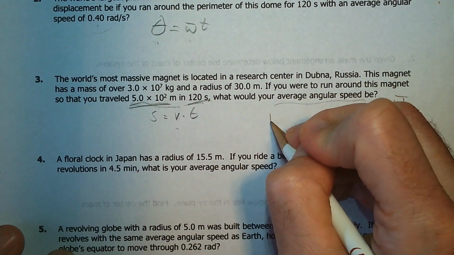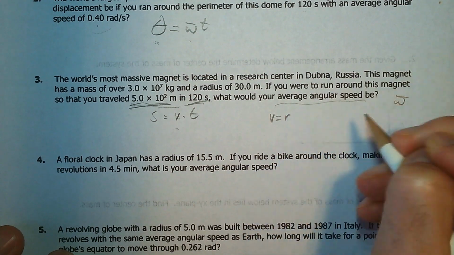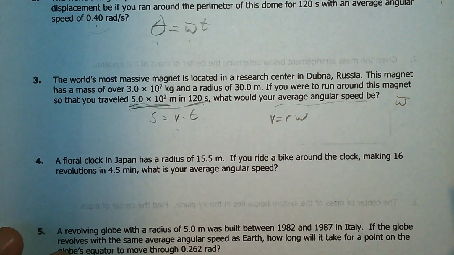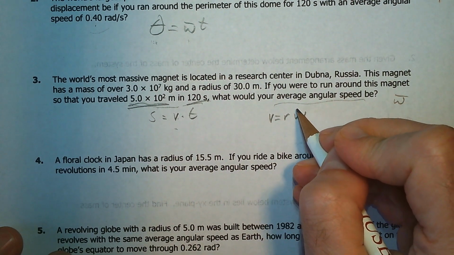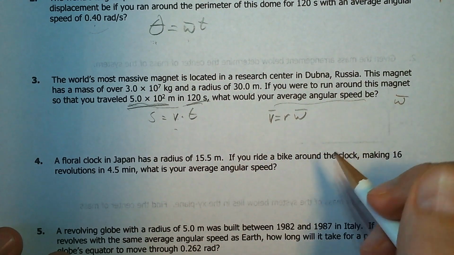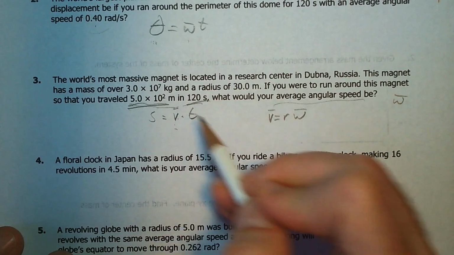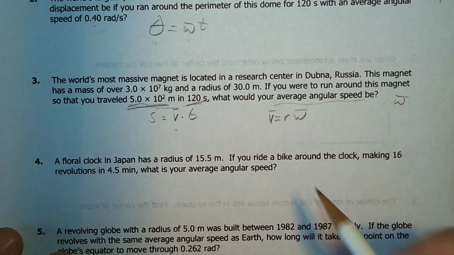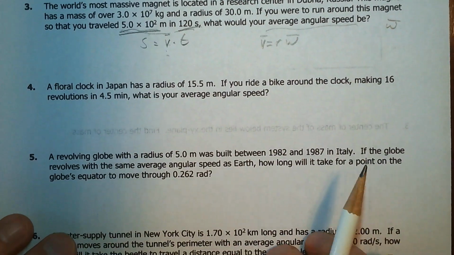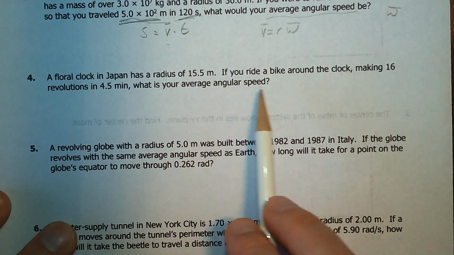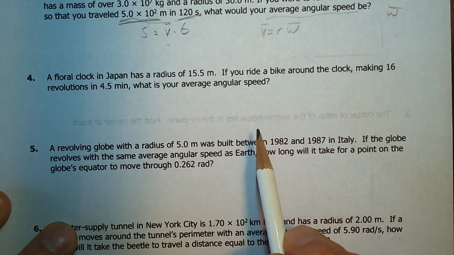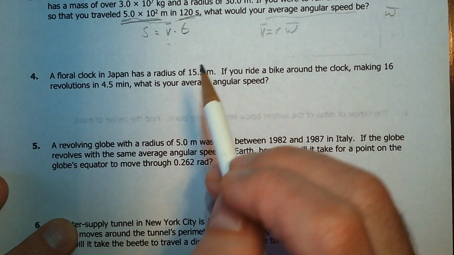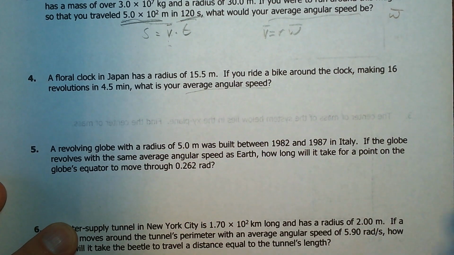And we can use v equals r omega then to figure out the average angular speed. So we'll know what the linear speed is. We know the radius, so we can find the angular speed. Okay, average angular speed has to be in radians per second.